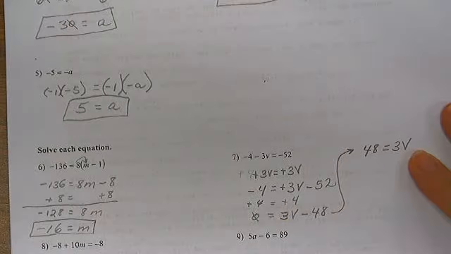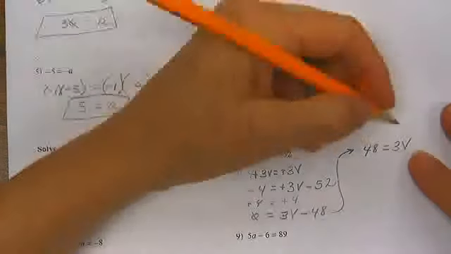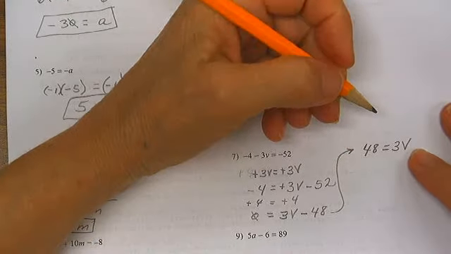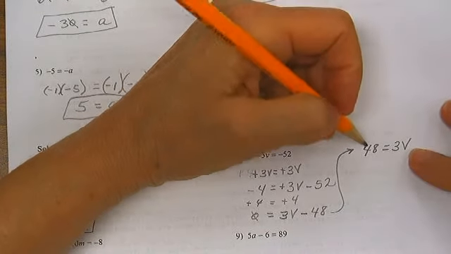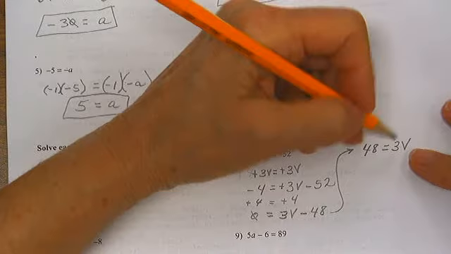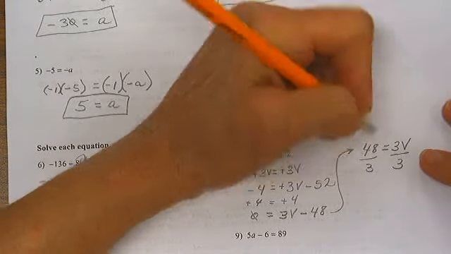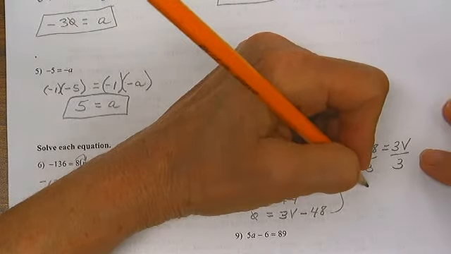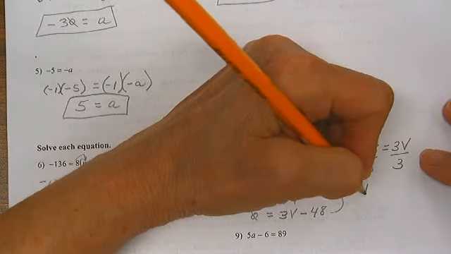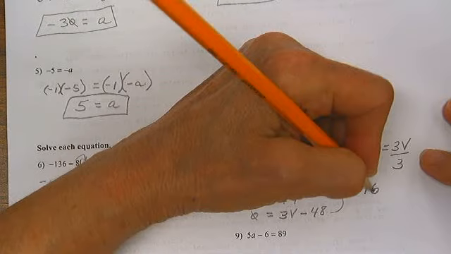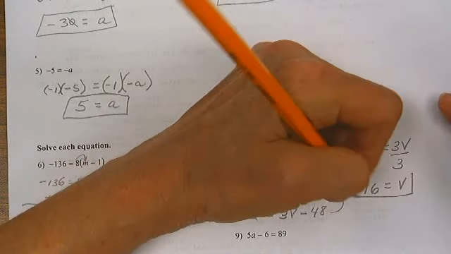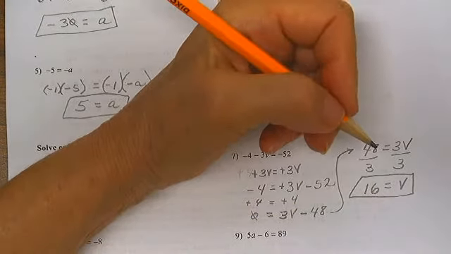If I'm going too fast, stop the video, think for a minute, replay it. That's the joy of video. 48, I can divide both sides by 3. 48 divided by 3 is 16 equals v. Okay.